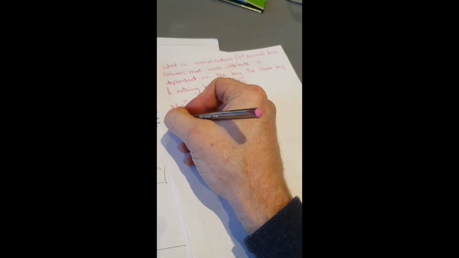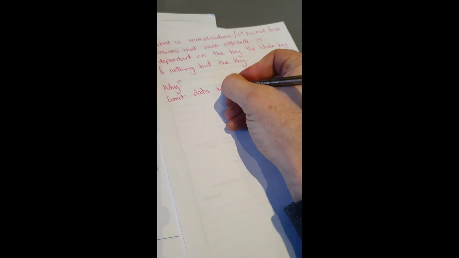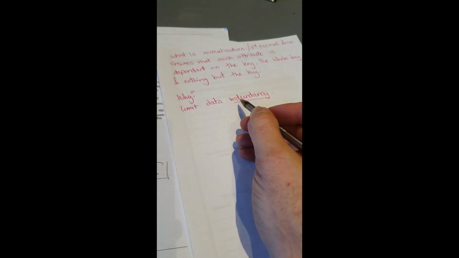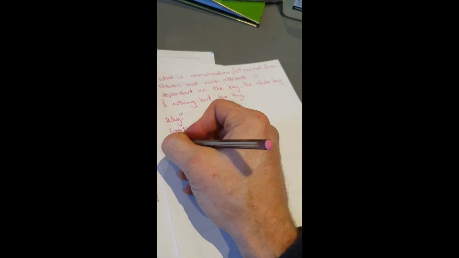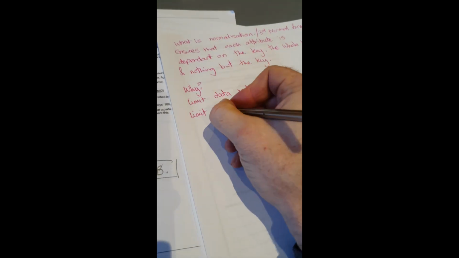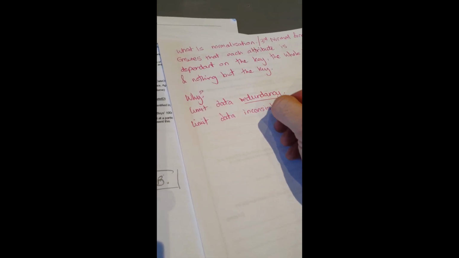But it means we also limit data redundancy. On the VLE, it tells you all about what data redundancy is. Don't say remove data redundancy, because it limits it, it doesn't remove it. We also limit or reduce, whatever you want to put, data inconsistencies. We know what inconsistency means. It means it's not the same. So if we have repeated data, it means we have differences in the data.